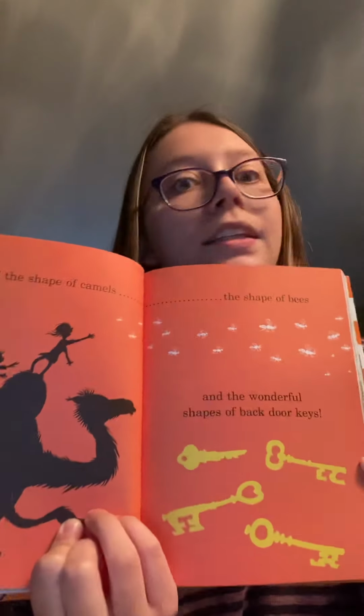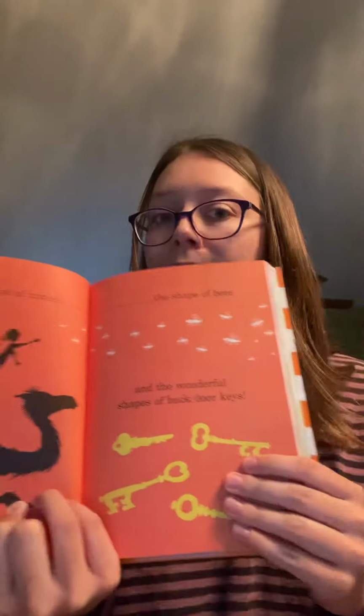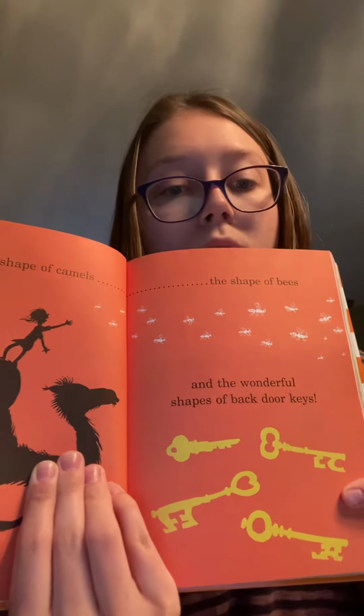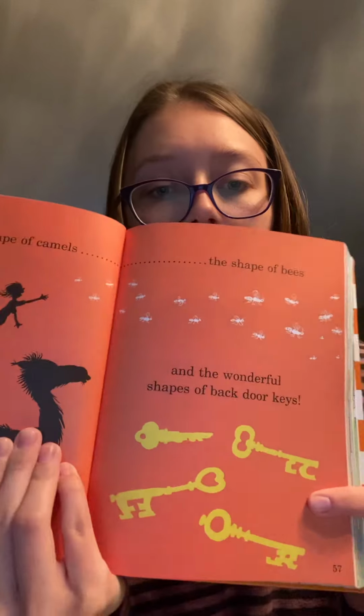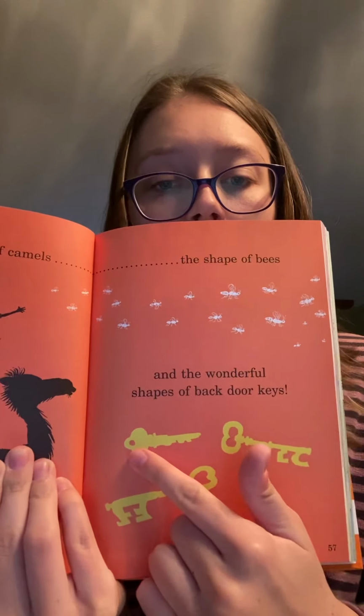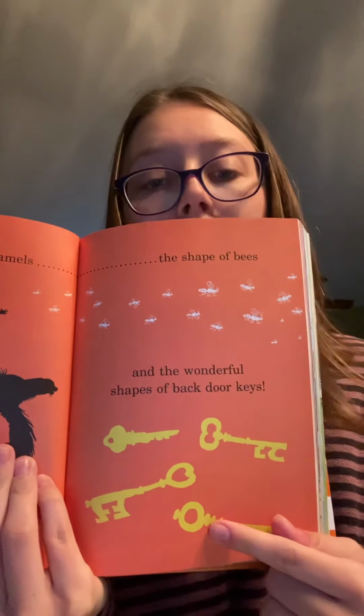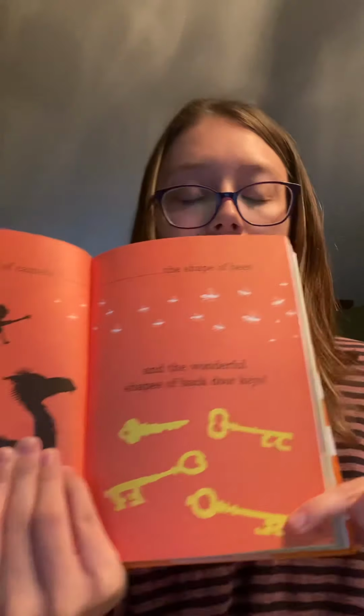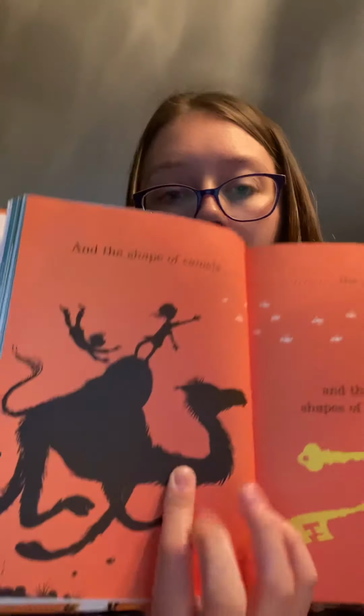Can you find a little tiny circle? A little circle with no sides. I see a circle. I see 2 circles, 3 circles. There's a circle right here on the key, a circle right here, and a circle right here. So we can see lots of circles on this page.